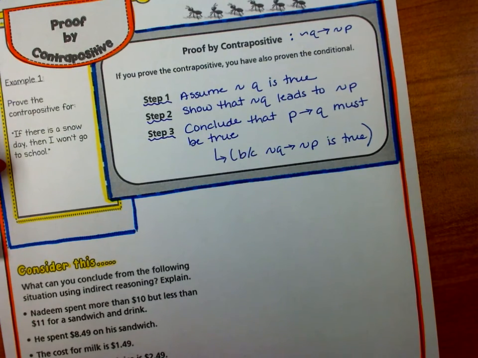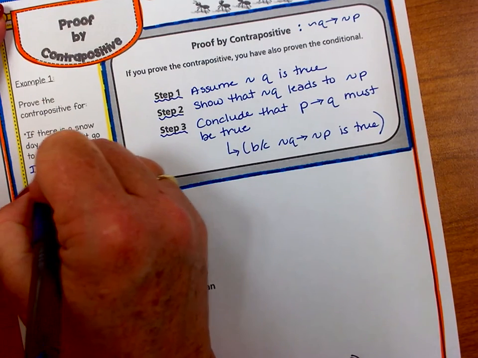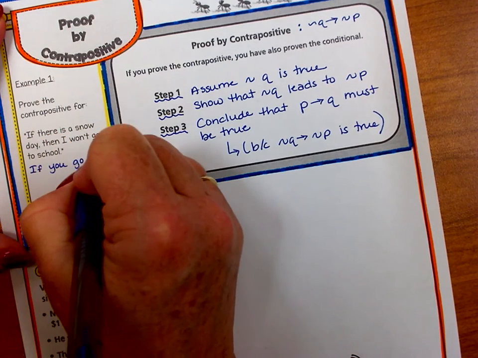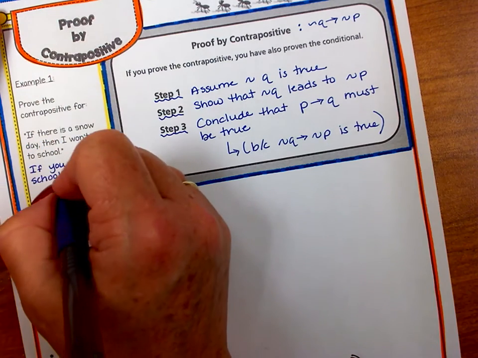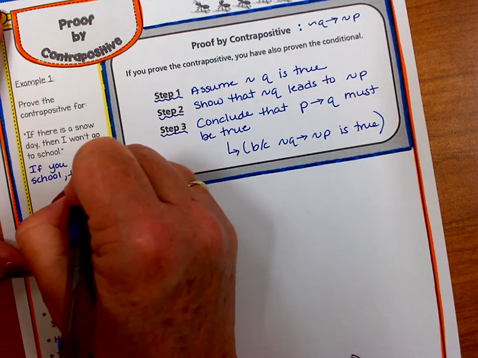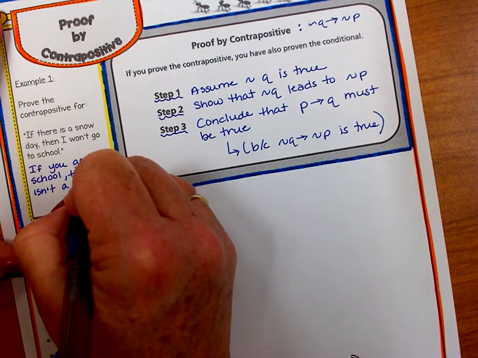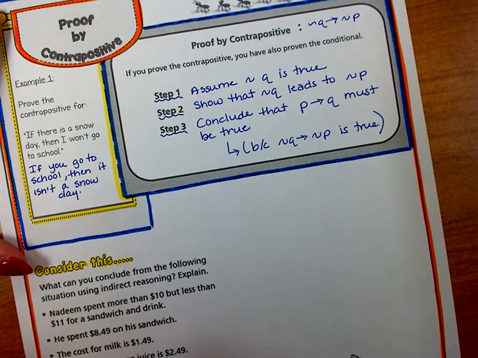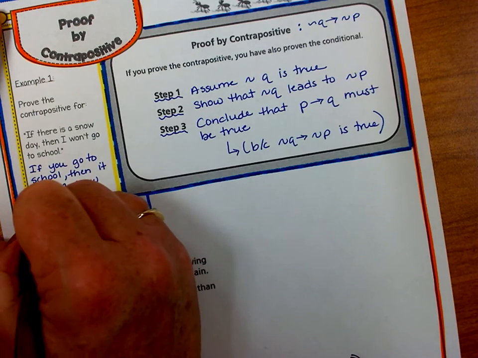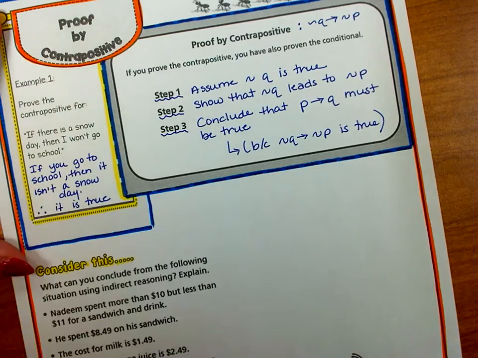The contrapositive would be, we negate the conclusion: if you go to school, then it isn't a snow day. Okay, that is also true. So since the contrapositive is true, then the conditional is true.